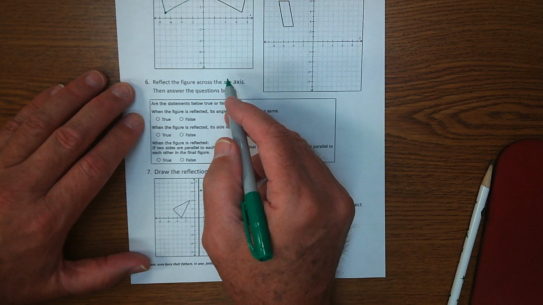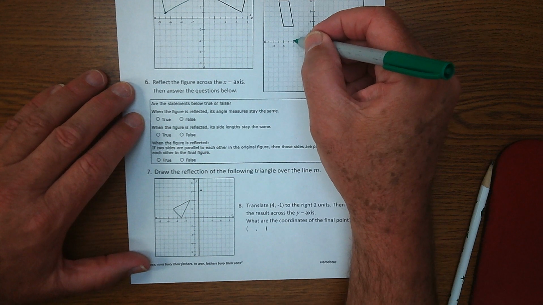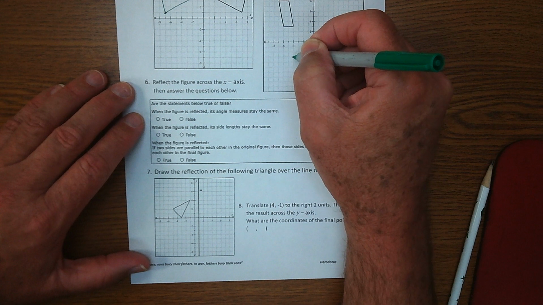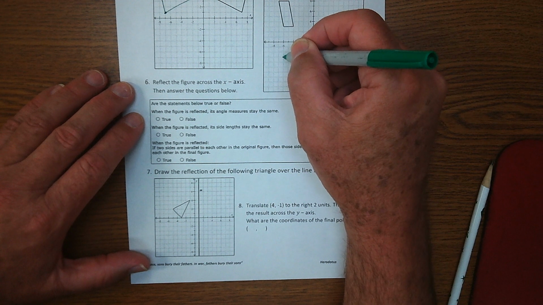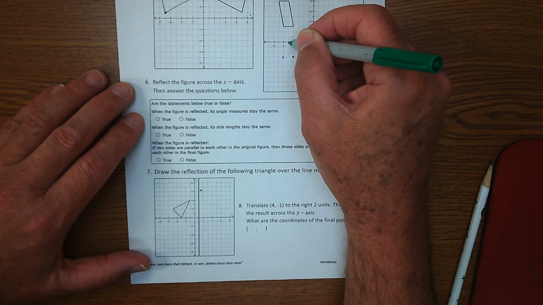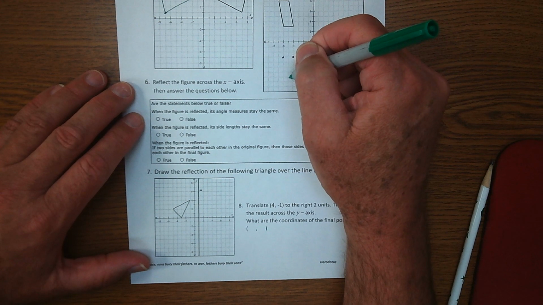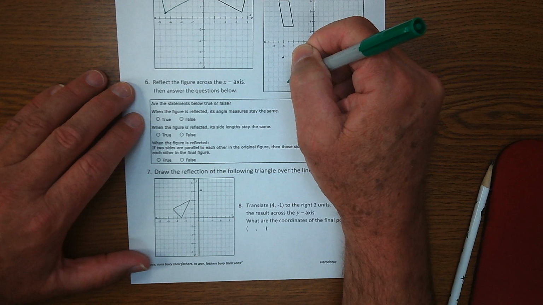So we're going to reflect this across the x-axis. I'm just going to go 1, 2, 3 up, so this is 1, 2, 3 down. This is 3 down. This is at negative 5 and 8. We're going to negative 5 and negative 8 for that point.